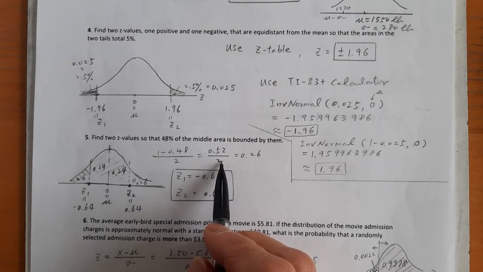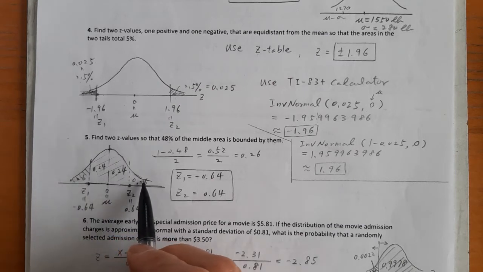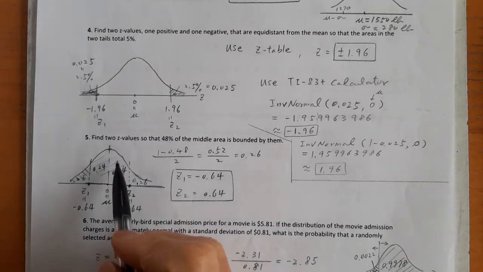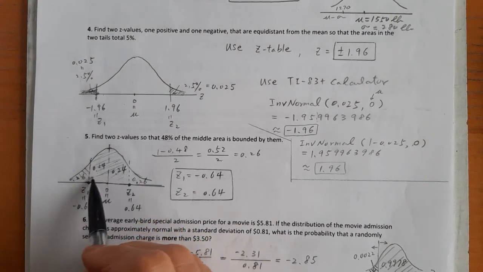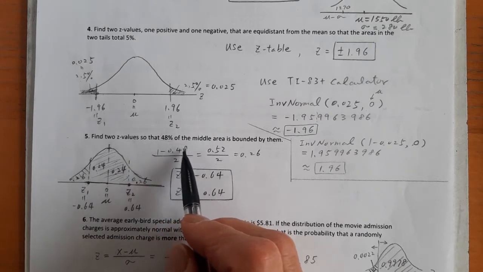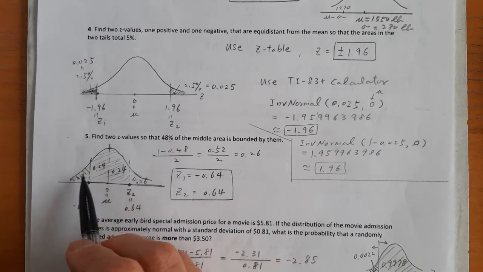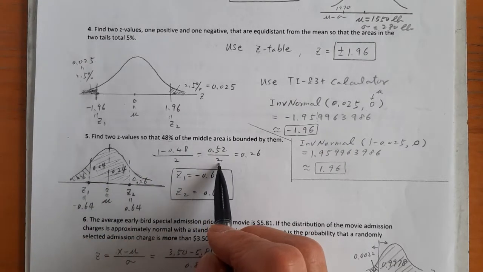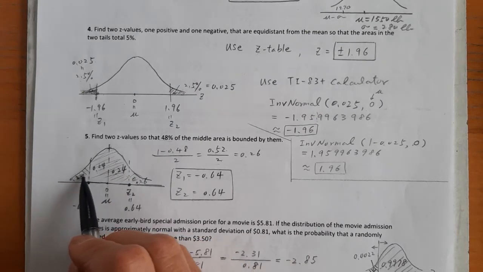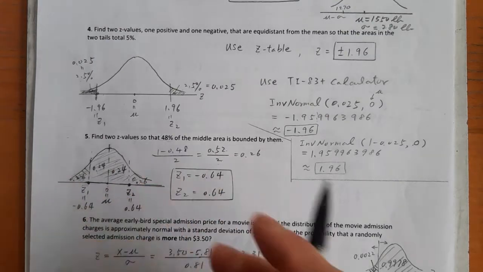Then divided by 2, each one is 0.26. The total is 100%, 1 minus 0.48 gives 0.52, so the two areas added together are 0.52. Divide by 2, so each area is 0.26. You can use the table to figure out z1.